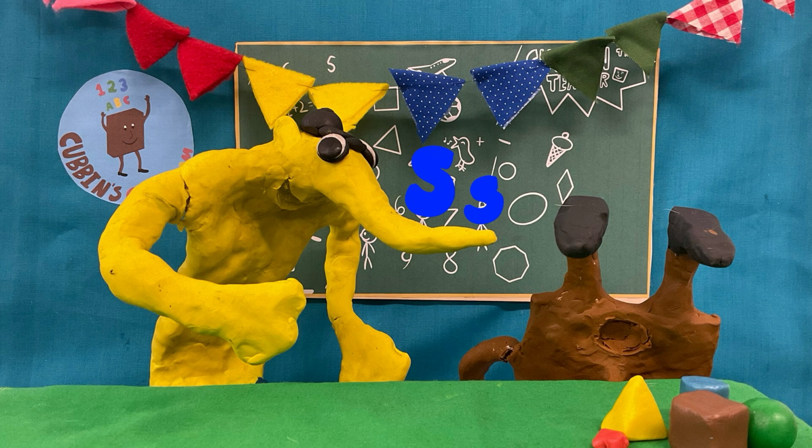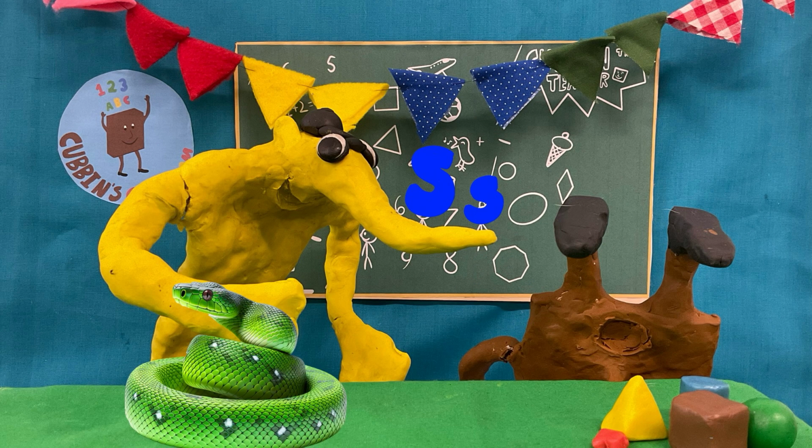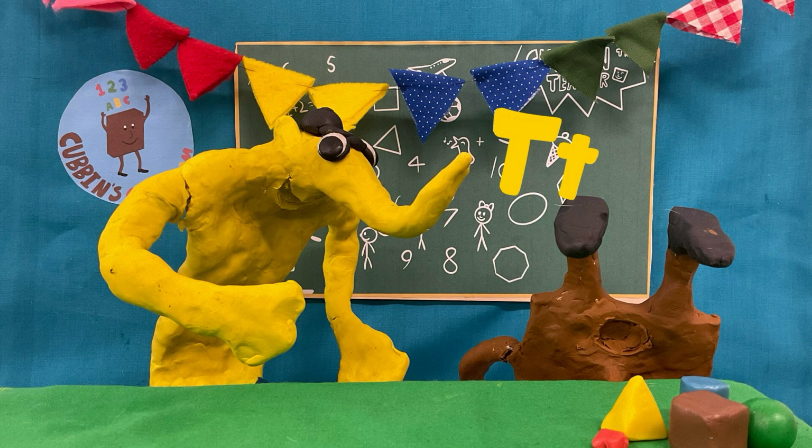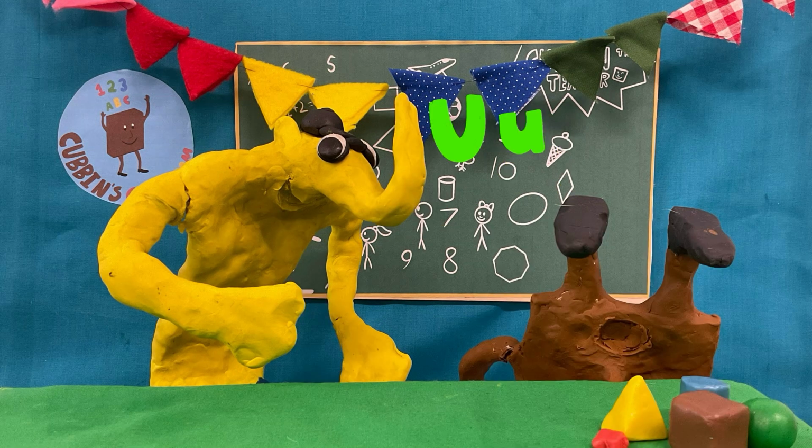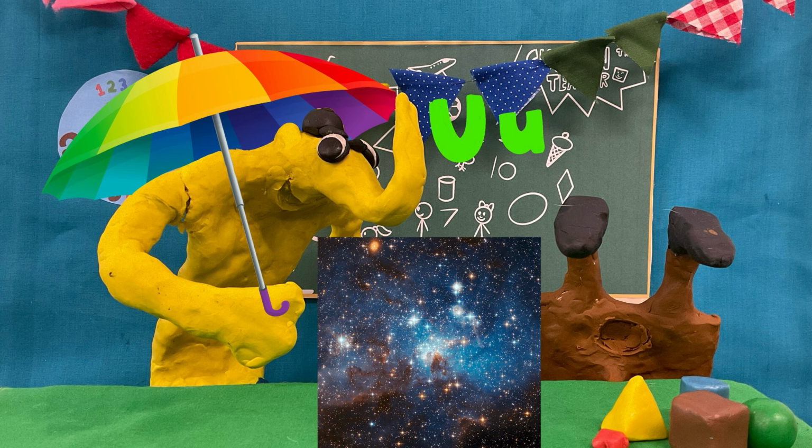Here we have the letter S. It makes a S sound, like for snake and sausages. T makes a T sound, like for tunnel and tie. U makes two sounds, like Y and U, like for umbrella and universe.